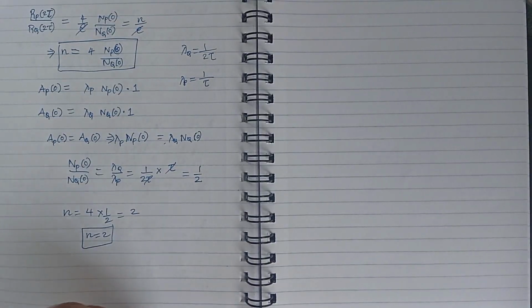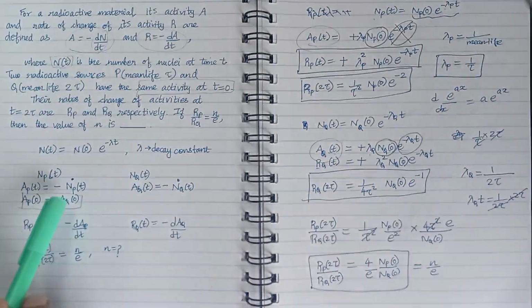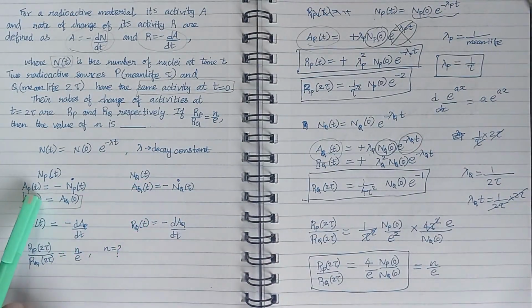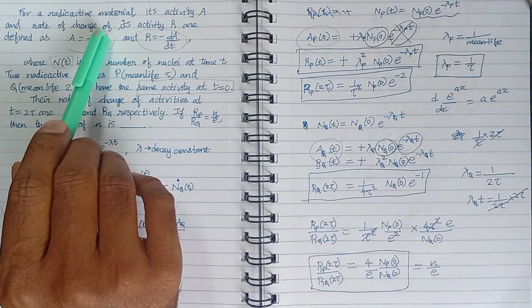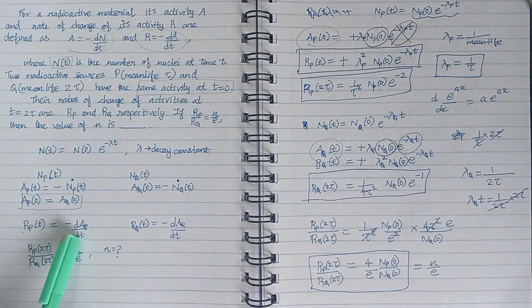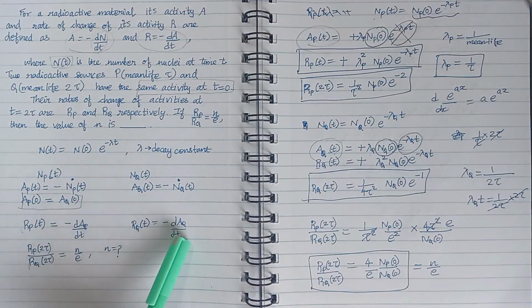Okay, now let's take a quick look into what we have done. All that we have done is just rewrite the same equations, definitions for source P and source Q. AP of T equal to minus first derivative of N of T, likewise for Q, and RP of T equal to minus first derivative of AP of T, likewise for source Q.